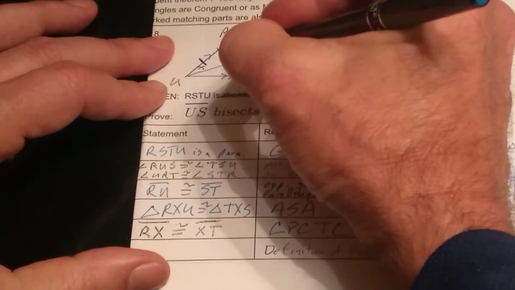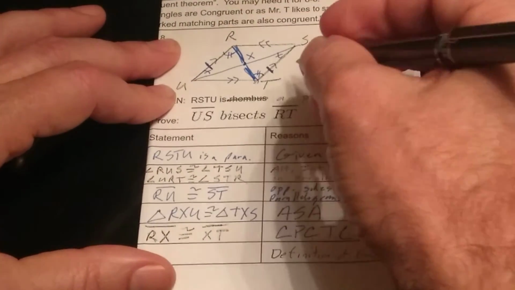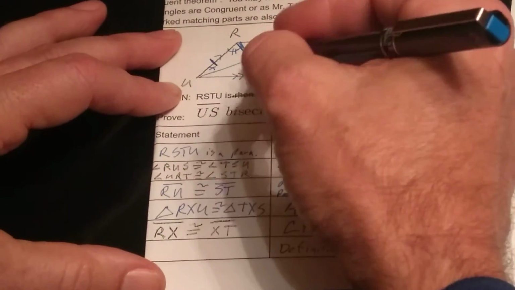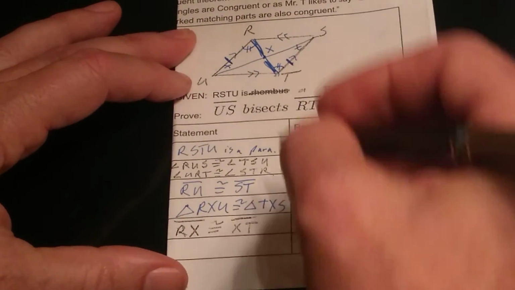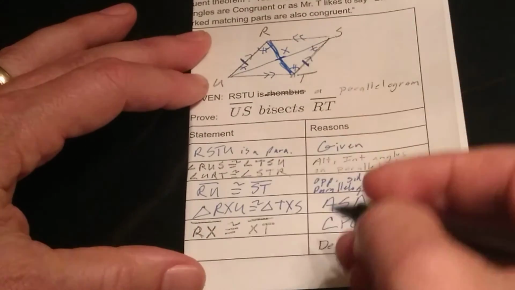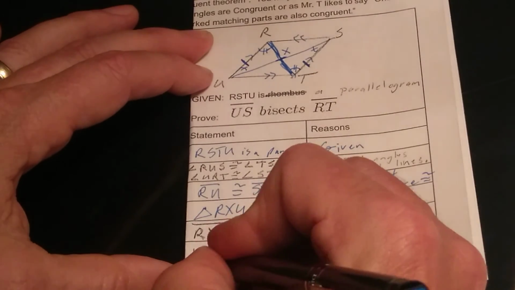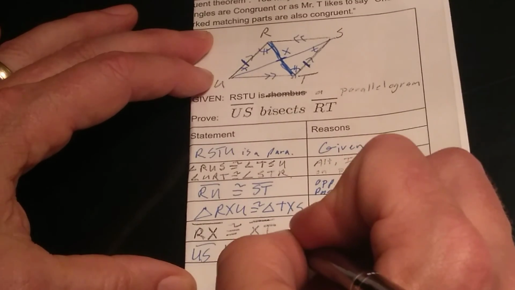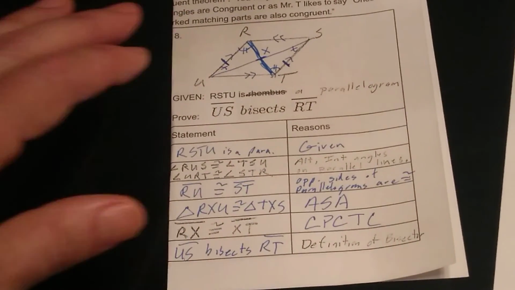Then I know this right here has to be congruent to that now because the triangles are congruent. I know that the other parts are congruent by CPCTC. And now that I know these two things are congruent, I'm like, oh, well, those two things are congruent. The definition of a bisector is it cuts through into two equal parts. Technically, it's at a midpoint, but we're going for brevity here. So I'm going to say I could have already filled this one in. US bisects RT, because we've just shown that RX and XT are congruent, and we can see that they intersect there.